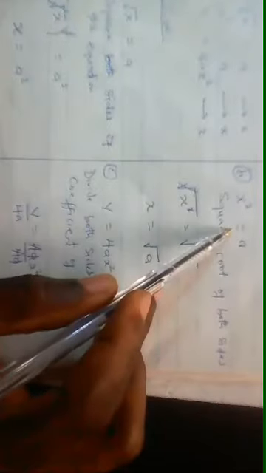All right. Then number 2, the question is x squared equals a. When you have x squared equals a, when this side is squared, what you do is you find the square root of the two sides.